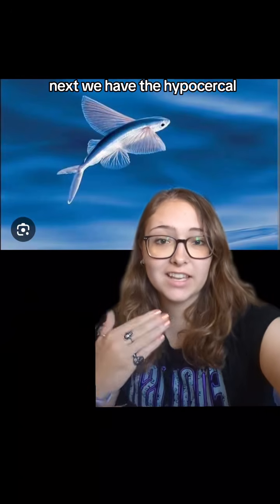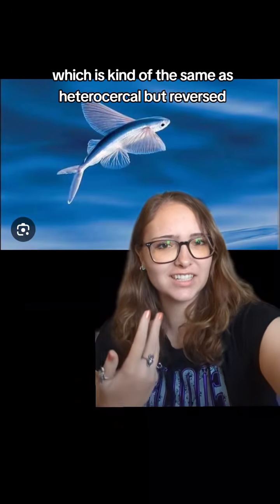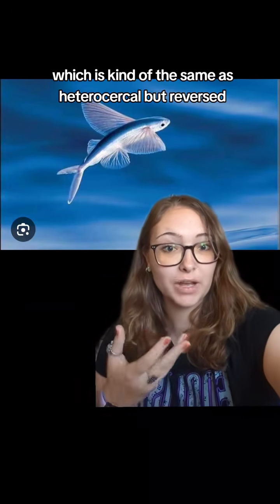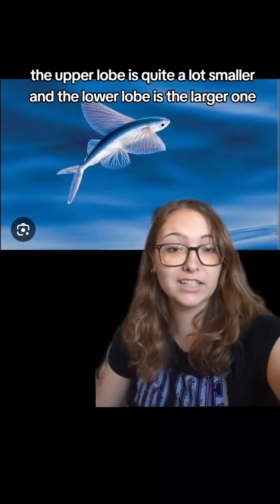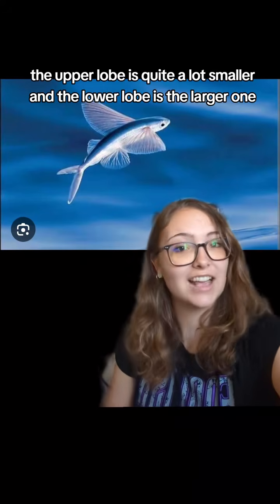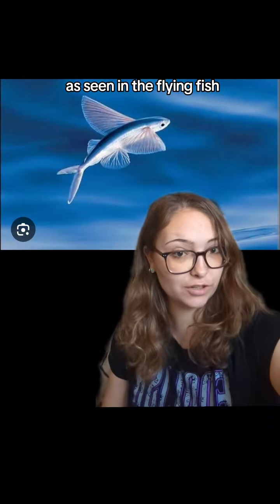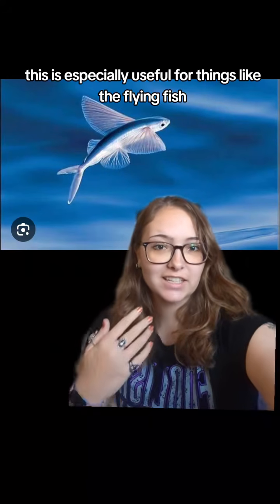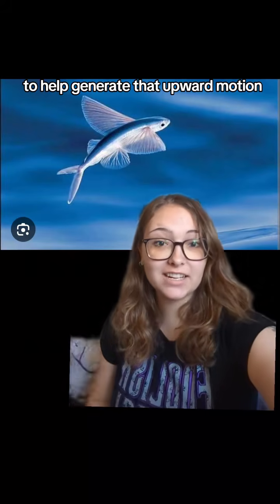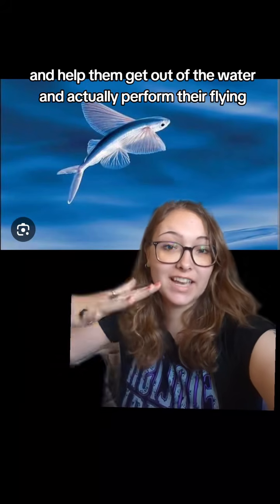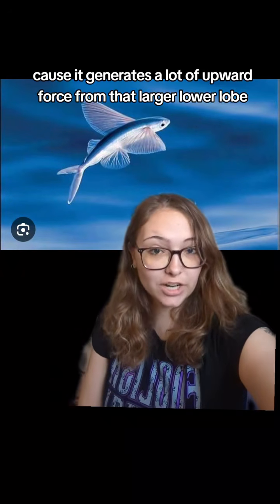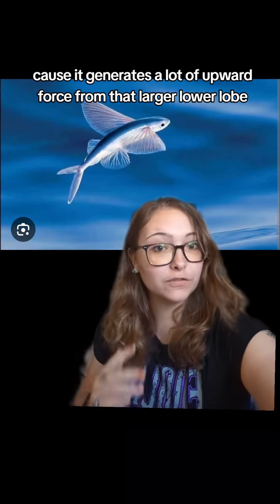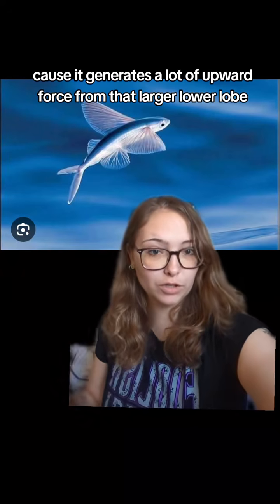Next, we have the hypocercal, which is kind of the same as heterocercal, but reversed. The upper lobe is quite a lot smaller, and the lower lobe is the larger one, as seen in the flying fish. This is especially useful for things like the flying fish to help generate that upward motion and help them get out of the water and actually perform their flying behavior, because it generates a lot of upward force from that larger lower lobe.